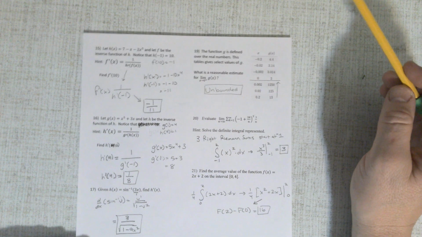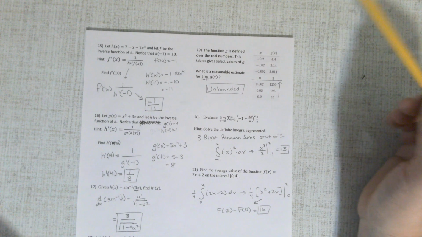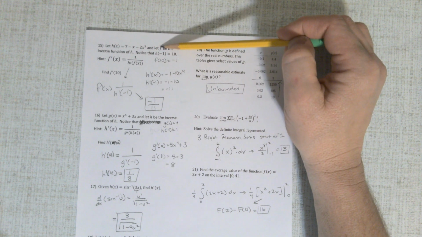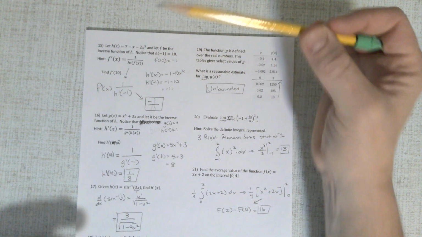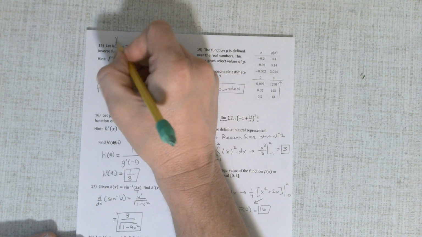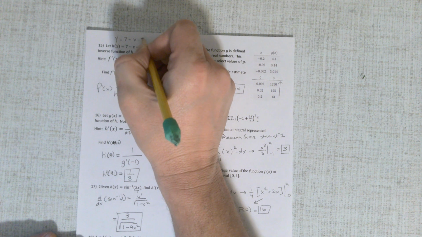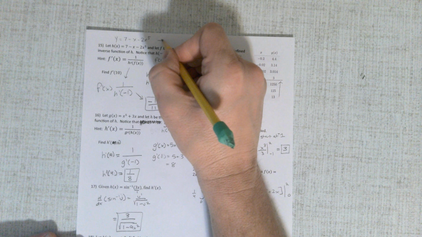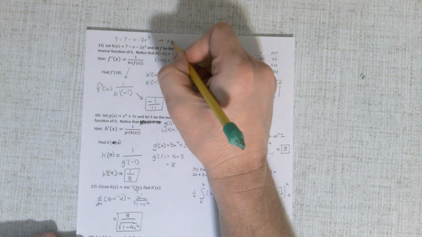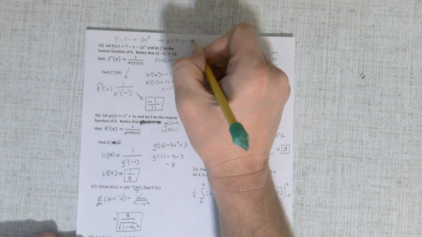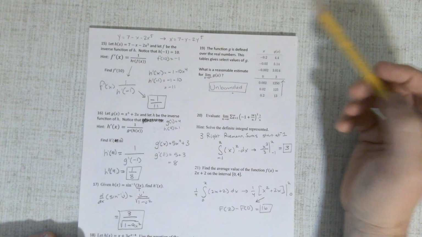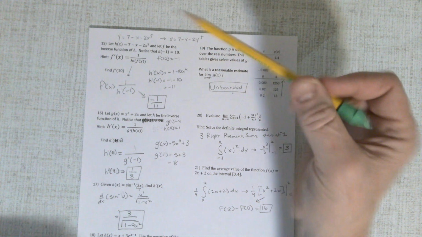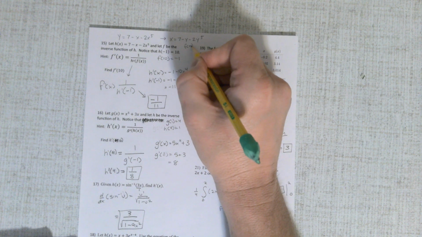Some problems we really haven't done, they're new ones here. It's just a weird little formula. I have a function for h, and f is its inverse, meaning this equation was y equals 7 minus x minus 2x to the 5th. If I do an inverse, it means I switch the x's and y's. And now I'm asked to find a value here for this function, and this is f over here. This is my f of x function.